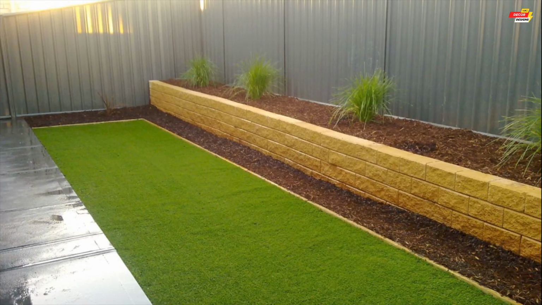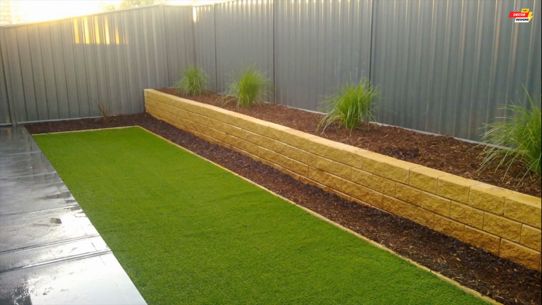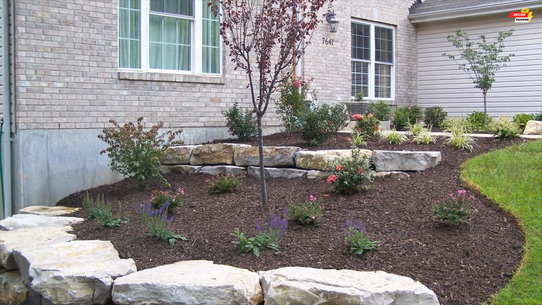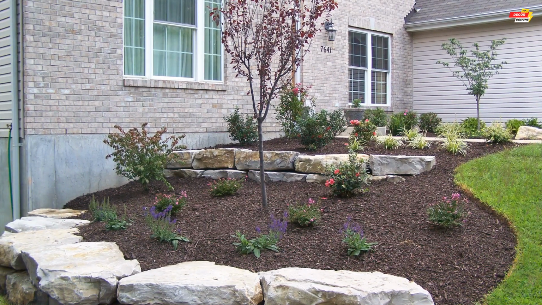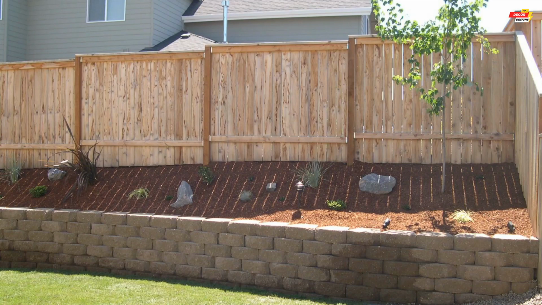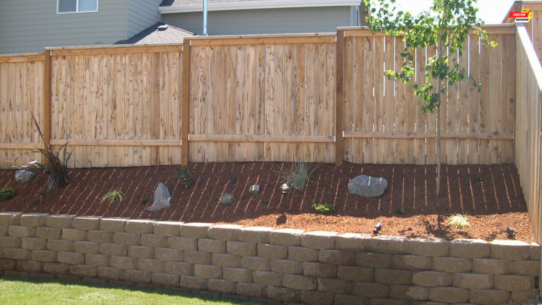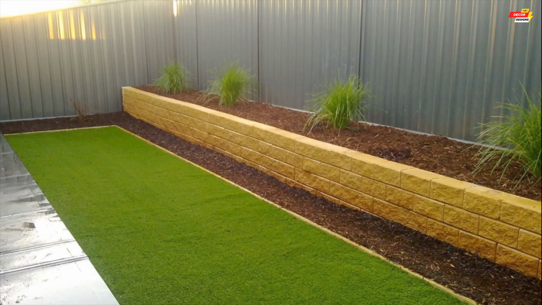This controlled containment not only prevents landslides and soil runoff during heavy rain but also allows for the creation of level terraces for planting, patios, walkways, or even outdoor living areas. Think of it as engineering with an aesthetic touch, providing both structural integrity and design potential to your property.